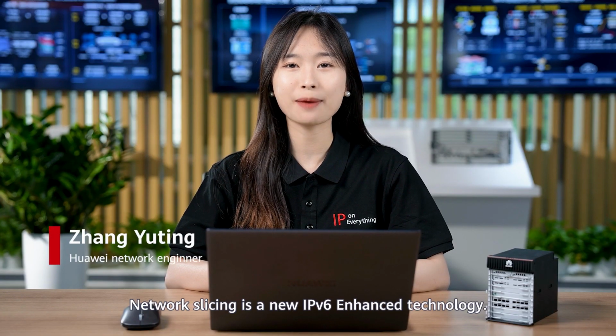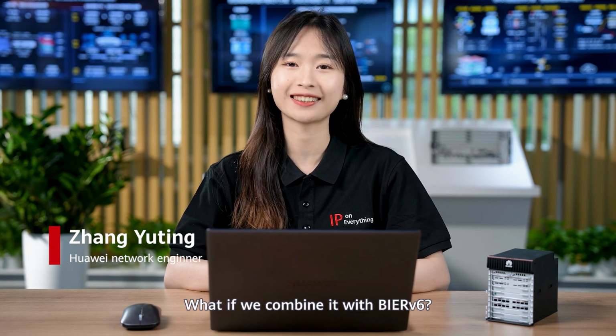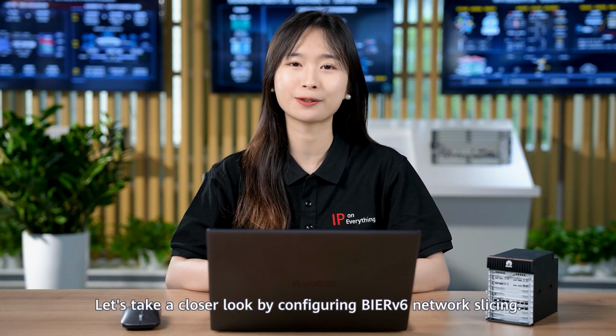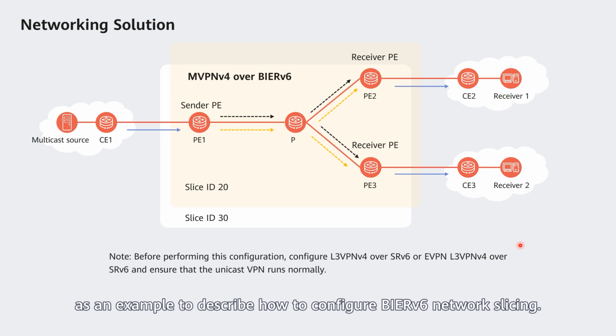Network slicing is a new IPv6 enhanced technology. What if we combine it with BIERv6? Let's take a closer look by configuring BIERv6 network slicing. Here, let's use MVPNv4 over BIERv6 networking as an example to describe how to configure BIERv6 network slicing.